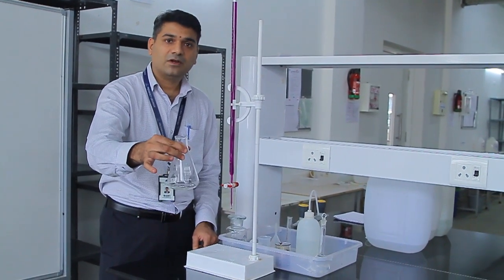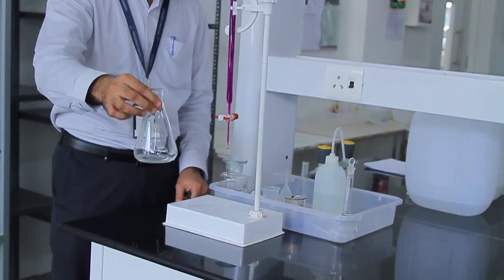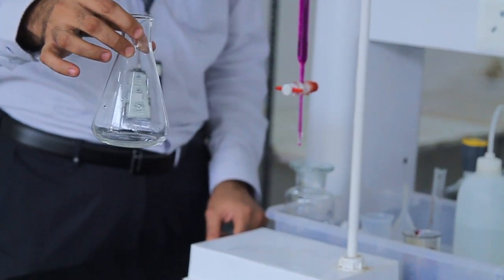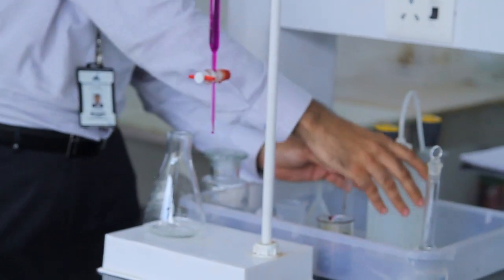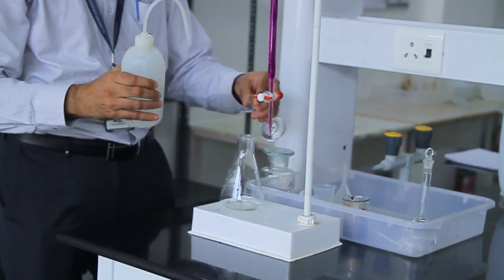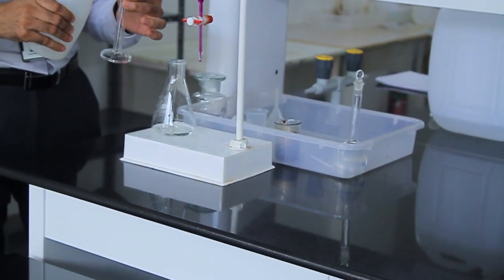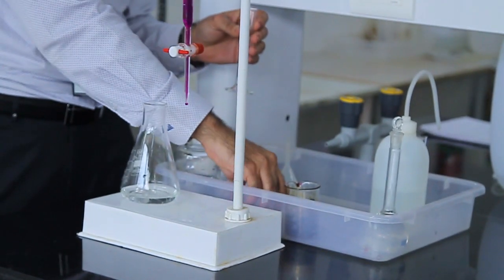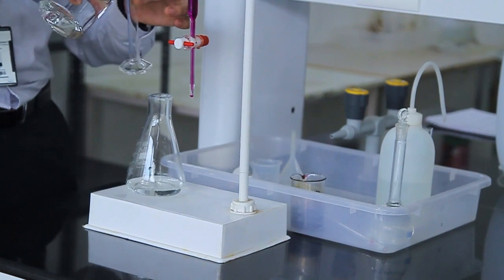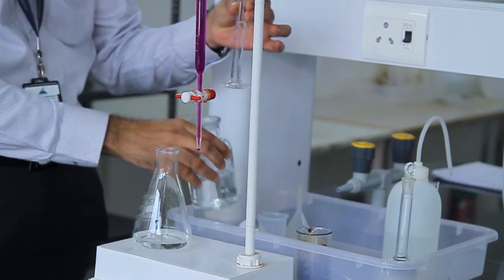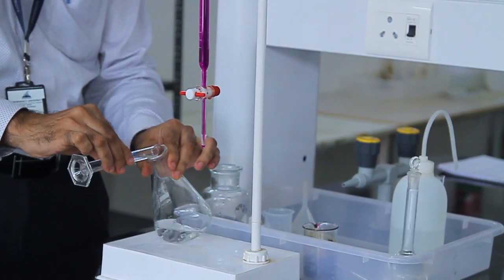Now, I have already taken the given iron sample solution into the conical flask. I have pipetted 10 ml of the iron solution, and to this I am going to add approximately 20 ml of distilled water, followed by the addition of dilute sulfuric acid. As we discussed, the sulfuric acid is very much essential for creating an acidic environment for any redox titration.